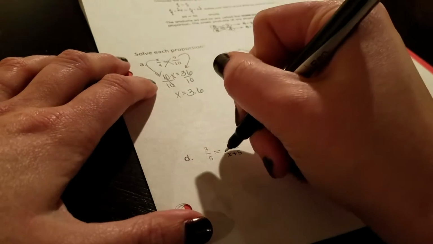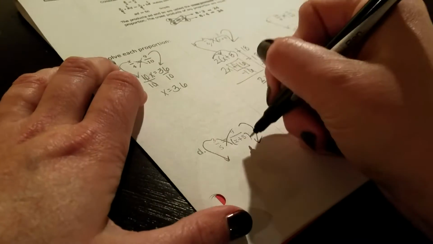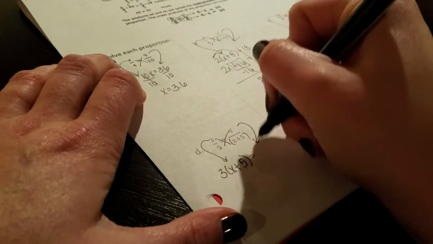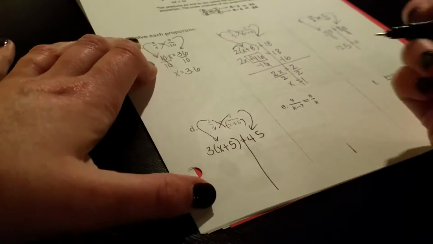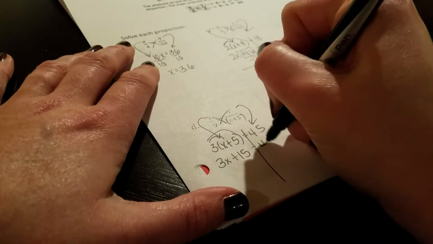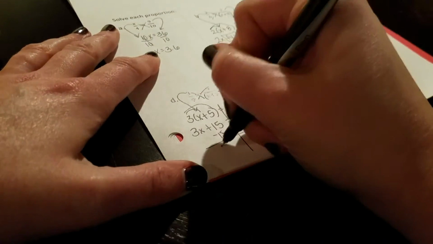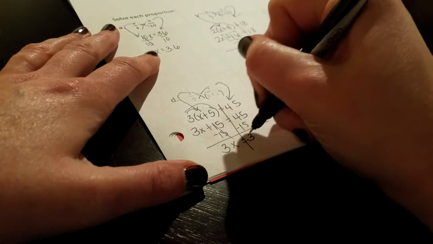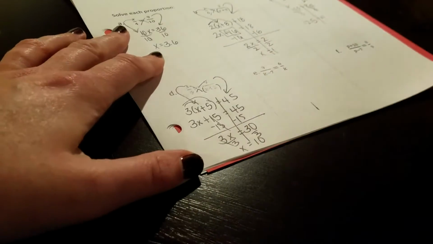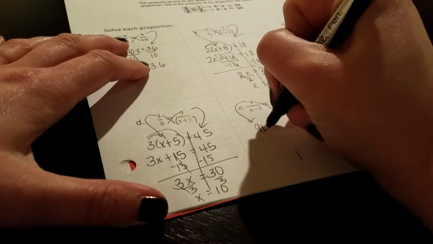Down here in letter D, again we have a quantity, so we're going to put it all together in parentheses. So it's 3 times this quantity: 3 times x plus 5 equals 5 times 9 is 45. Go ahead, distribute. So 3x plus 15 equals 45. It's just a 2-step equation, so subtract 15. 3x equals 30. Divide by 3. And x equals 10.